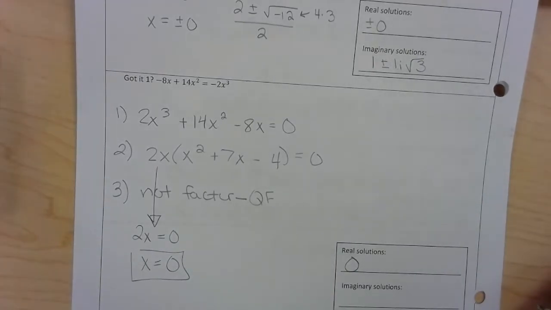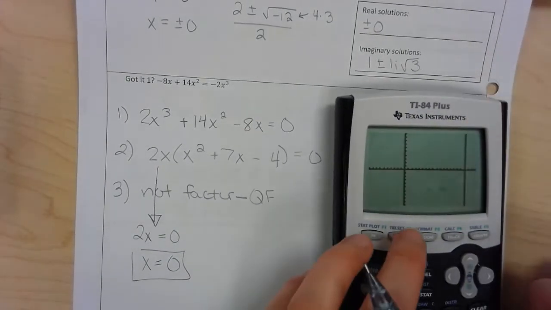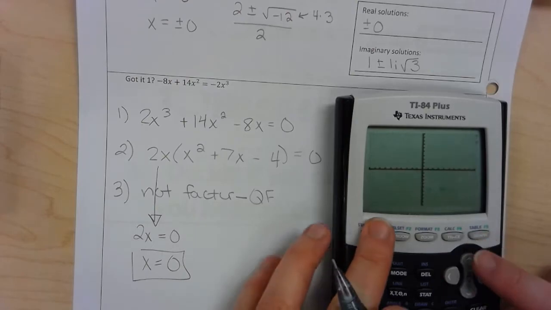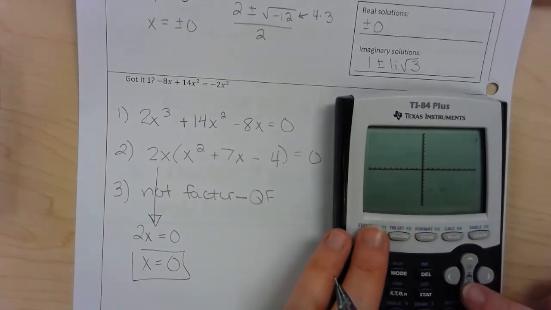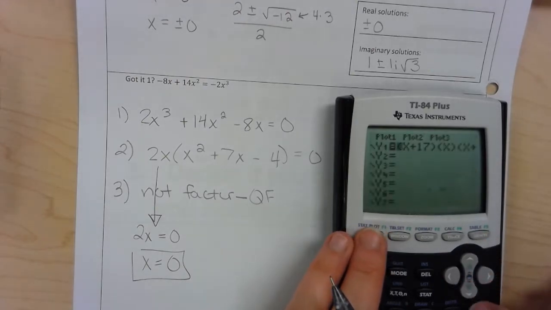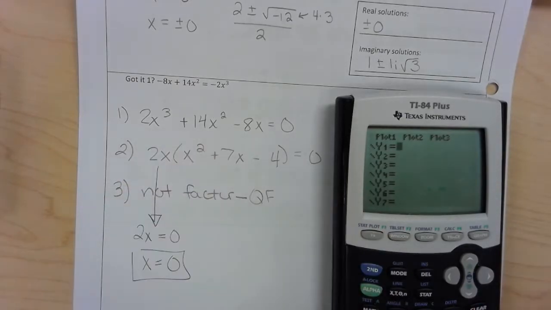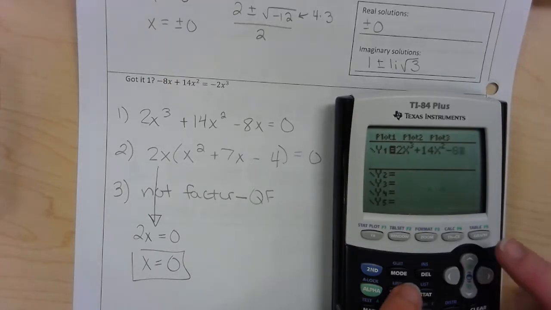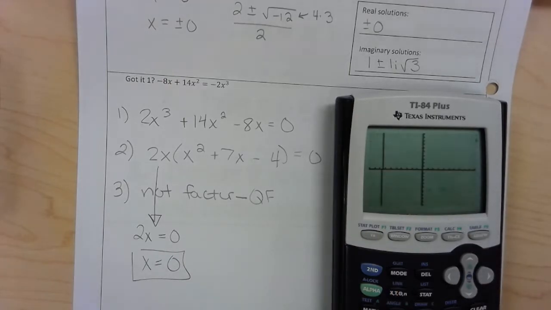And I'm going to take a moment and put this on my calculator. I'm going to get my normal graph back, go to my y equals, and take out my old equation and put in my original 2x to the third power plus 14x squared minus 8x. I'm going to take a look at my graph. Sure enough, my graph does cross at 0.